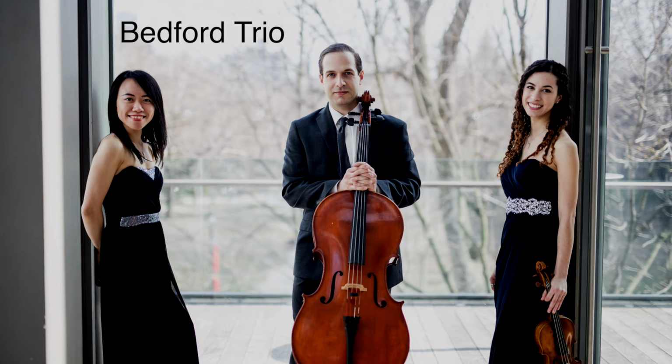To perform today's piece, it's a pleasure to introduce the Bedford Trio, a Toronto-based chamber group who has been performing together since 2016. Here to perform the first movement of Ludwig van Beethoven's Piano Trio in D major, Opus 70 No. 1, The Ghost, first movement, is the Bedford Trio, featuring Alessia De Simino on violin, Yang Sui on piano, and Andrew Ascenzo on cello.